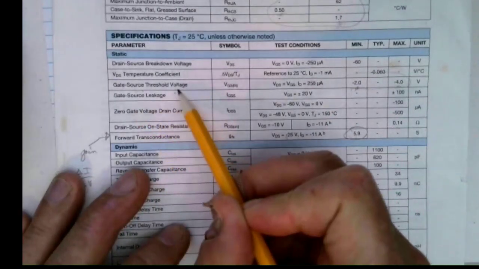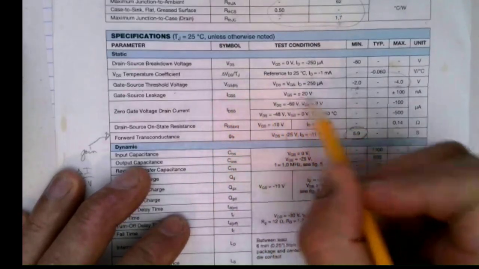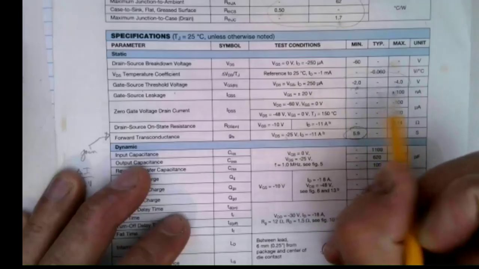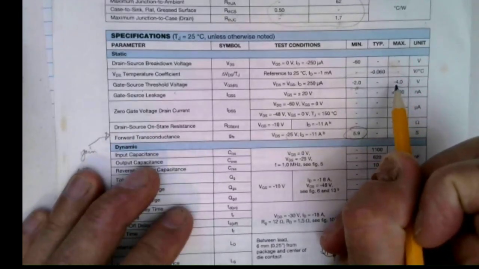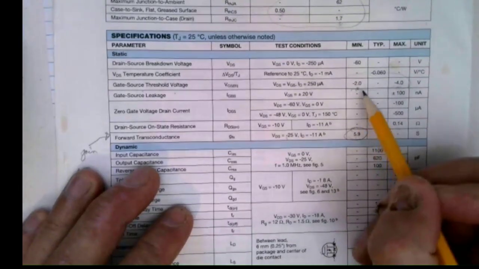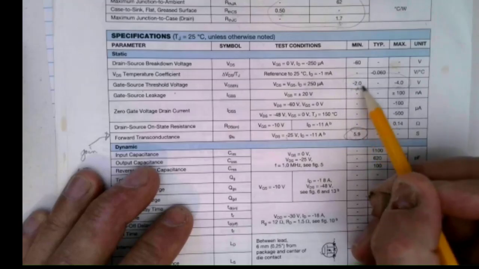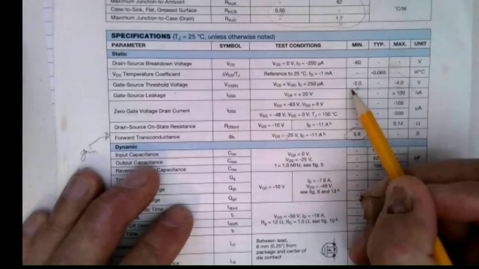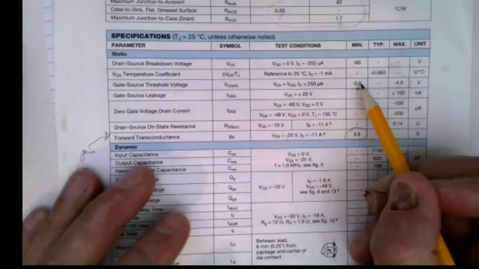Gate-source threshold voltage. This is where the part turns on. Notice for this particular part, it's -2 to -4 volts, like we had said. So the worst case, if you want to be sure you're off, this is the one you want. It turns on somewhere between -2 and -4, so if you want to be sure you're off, you want to be closer to 0 than -2 is.